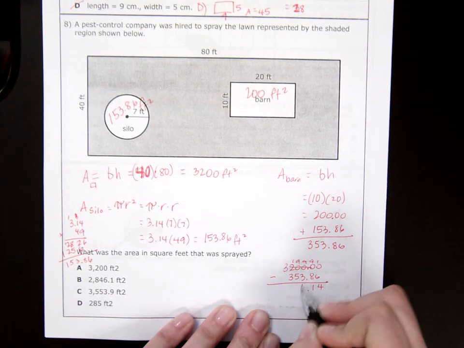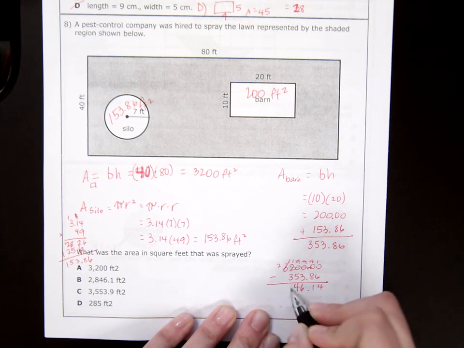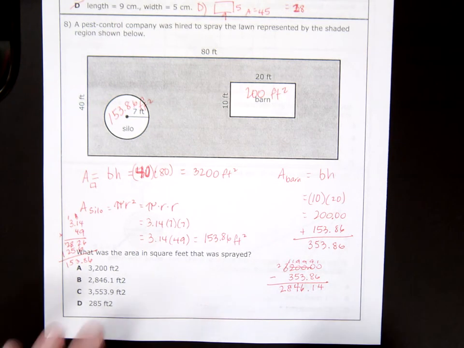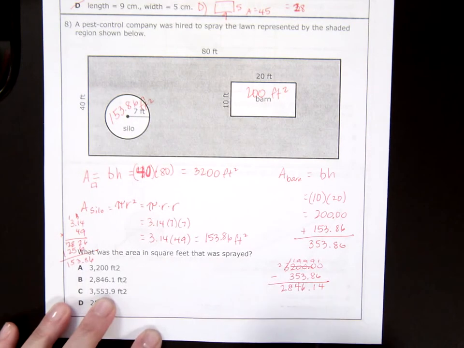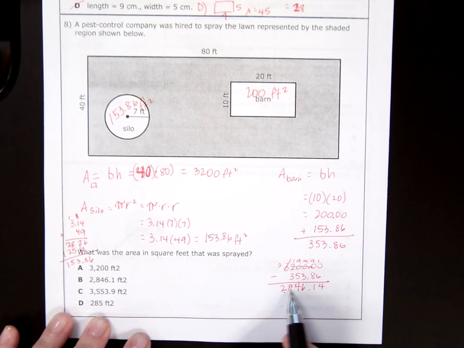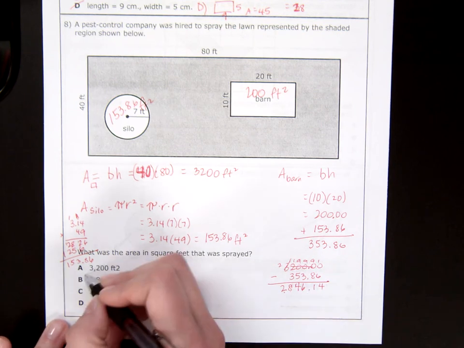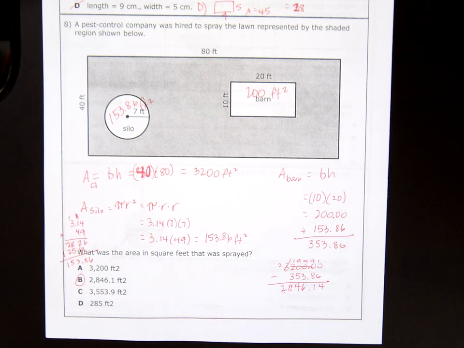So the area that I'm left with, the whole thing minus the area of these two shapes, is 2,846 and 14 hundredths, which rounds to 2,846 and 1/10.